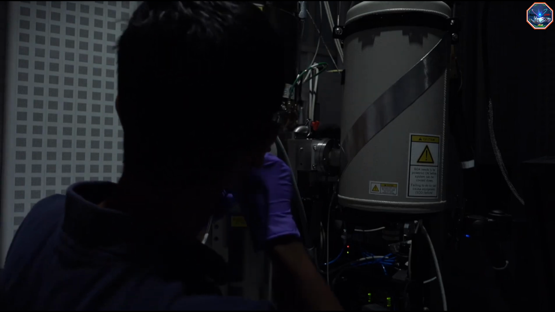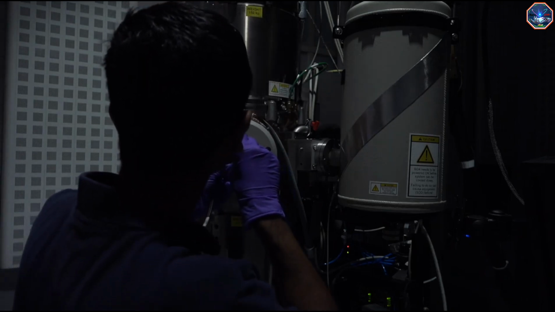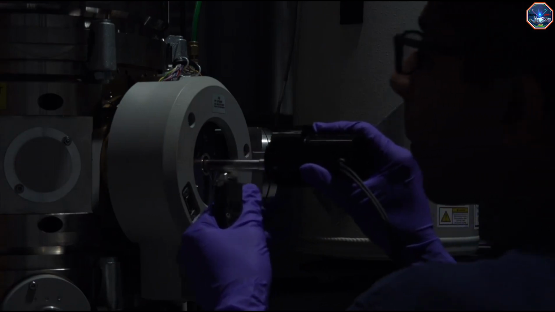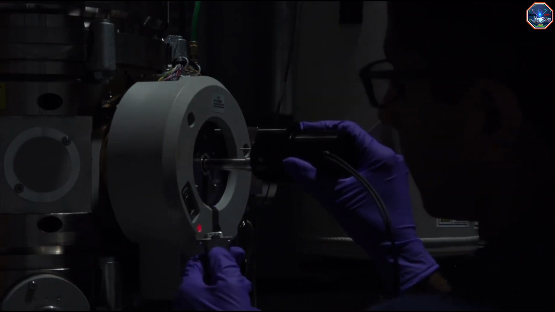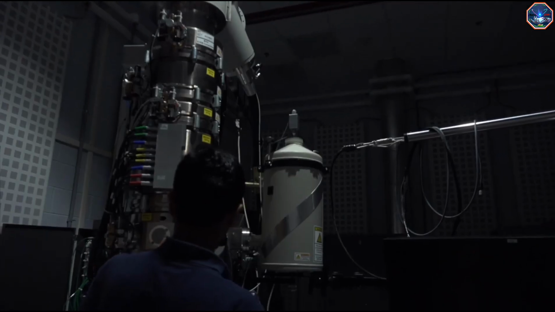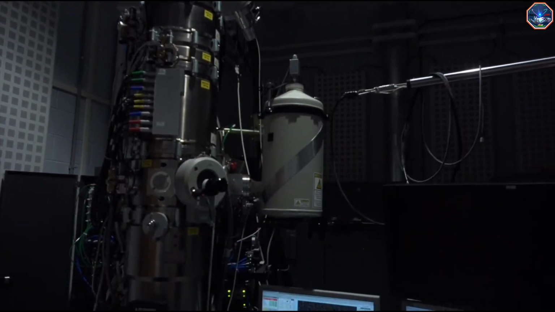We load the sample here, into the goniometer. This is a microscope stage that can move in the X, Y, and Z directions, and can also rotate. This helps us control how the sample will interact with the beam.